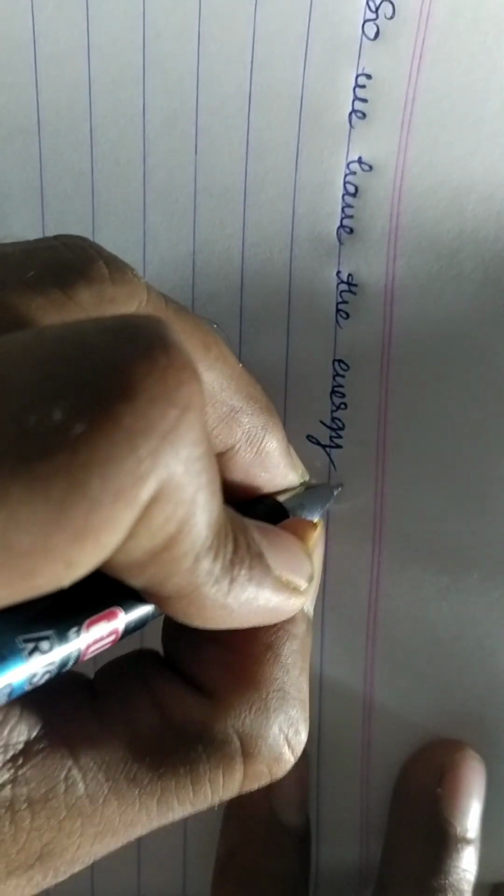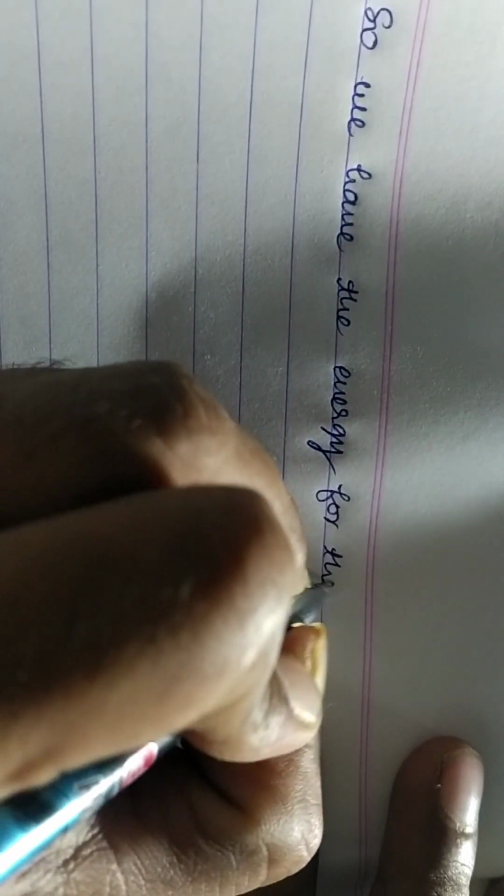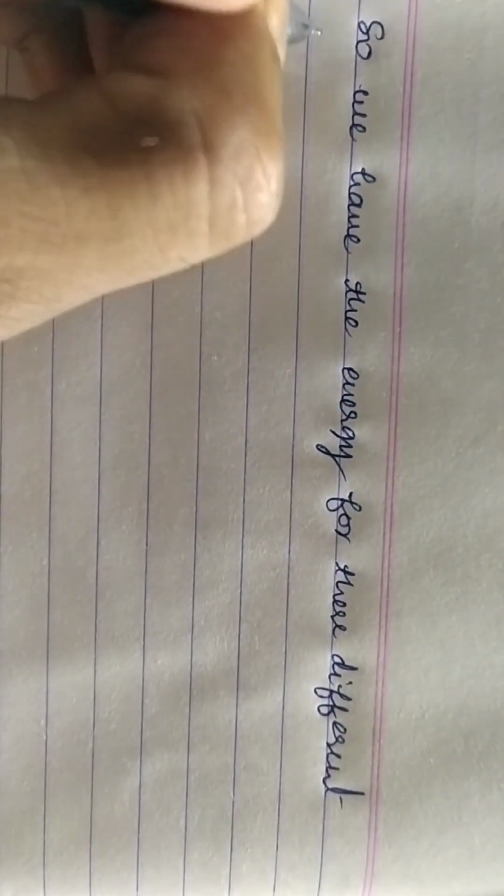So we have the energy levels. Now we have reached the energy level. Okay, visible. So we have the energy for these different energy levels.